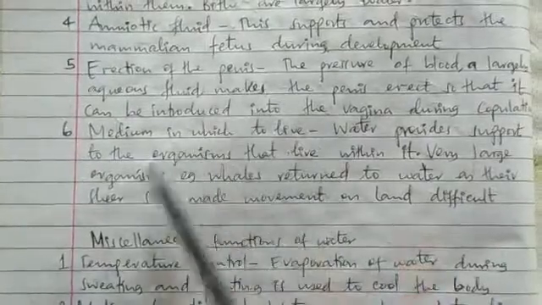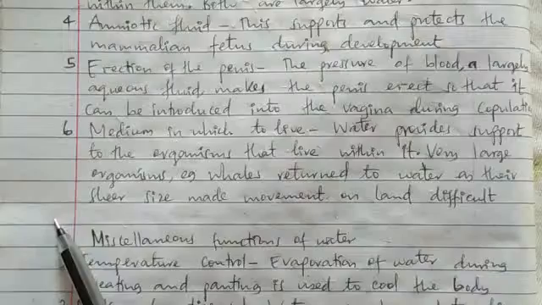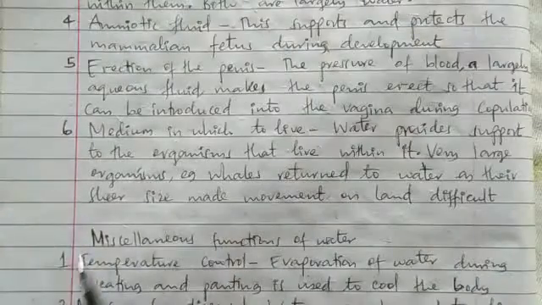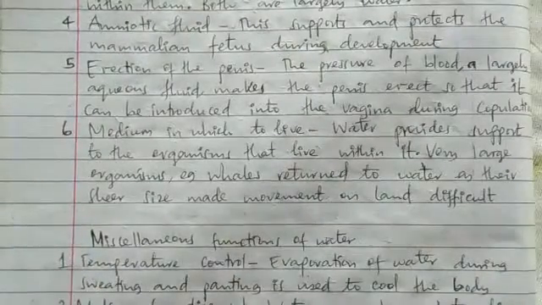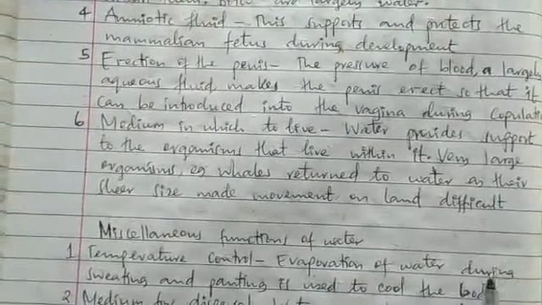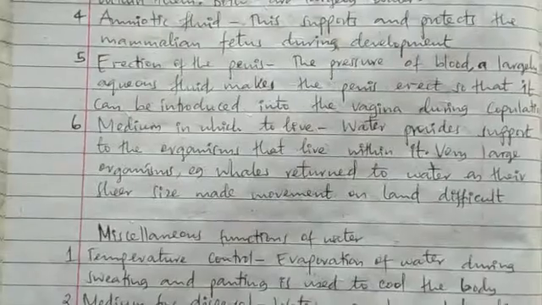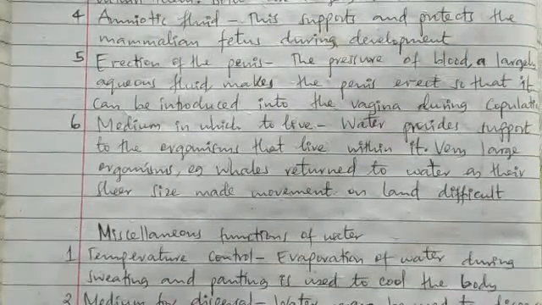Number 4, we have amniotic fluid. This supports and protects the mammalian fetus during development. We have different categories of fluid, but amniotic is the important one among others.